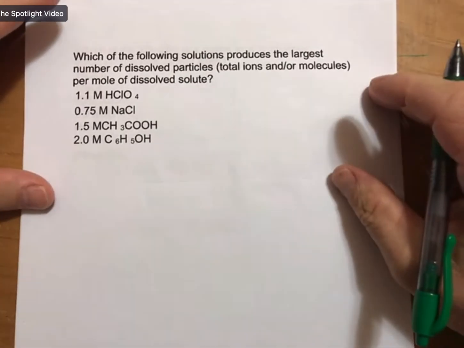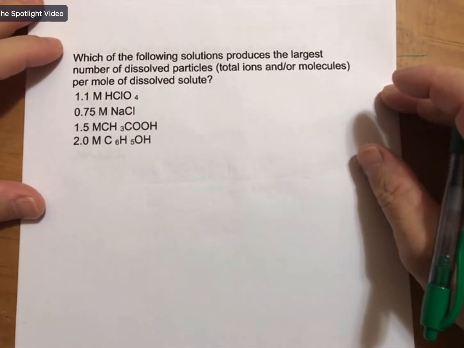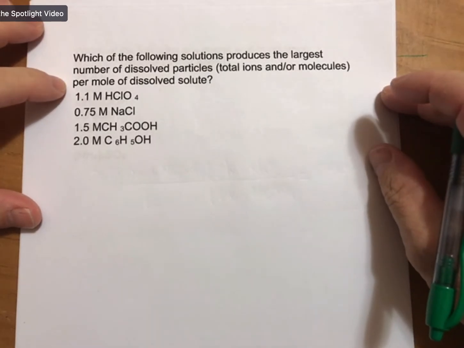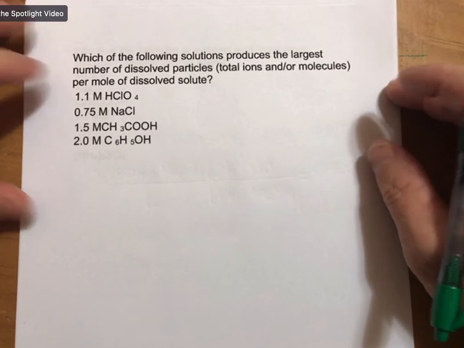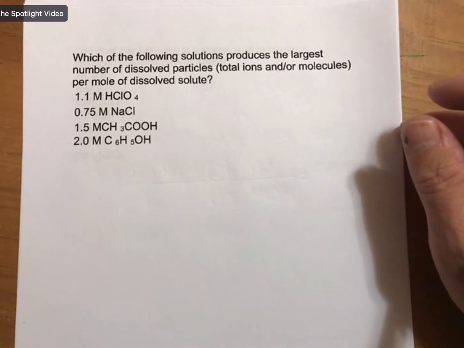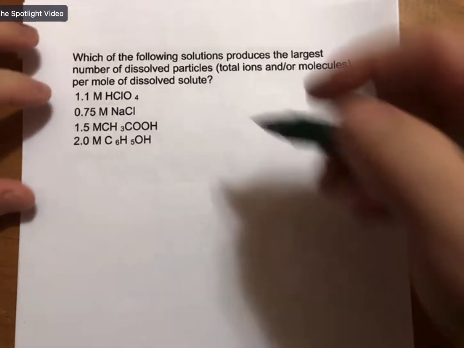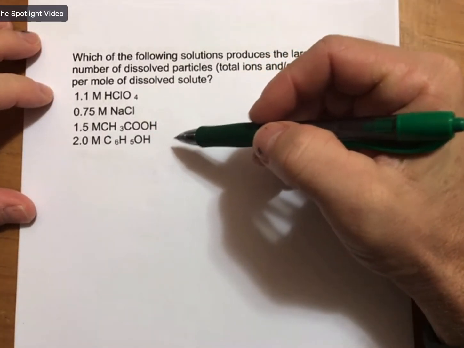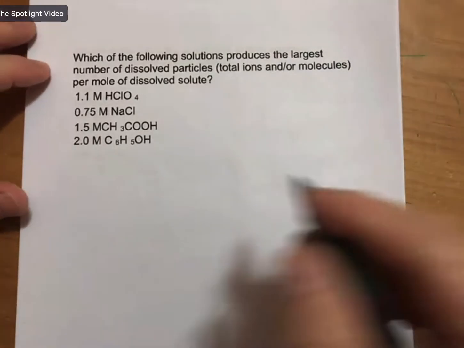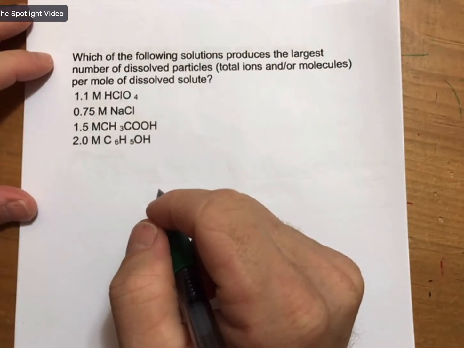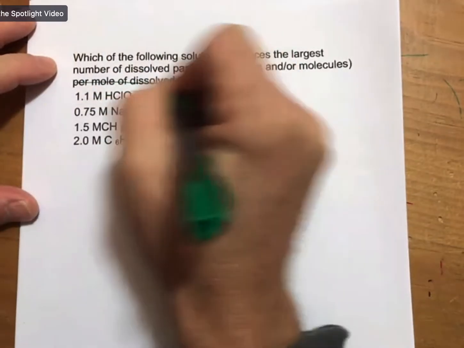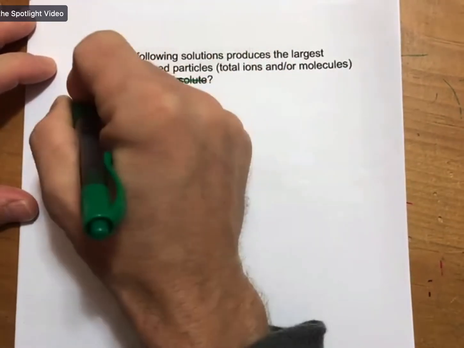Which of the following solutions produces the largest number of dissolved particles, total ions and or molecules per mole of dissolved solutes? That's an interesting question, and I'm going to have to think about that. Anyway, I gave you some concentrations here, and I don't know what I'm going to do with this question. I'm going to change this question on the fly, and I'll change it later today.